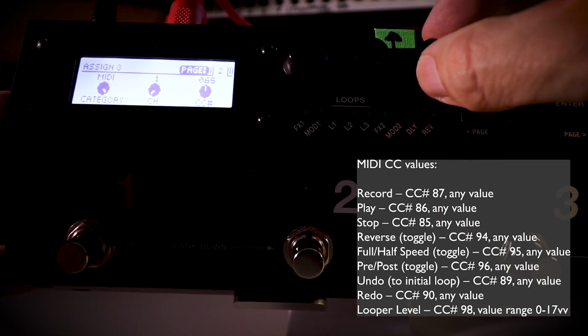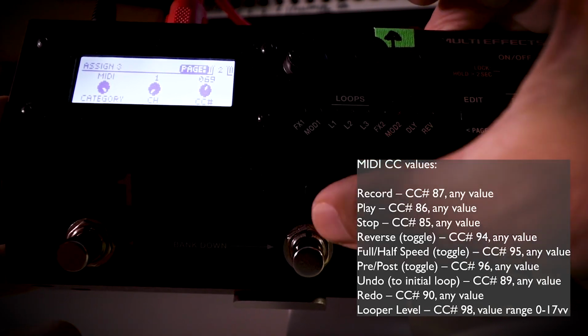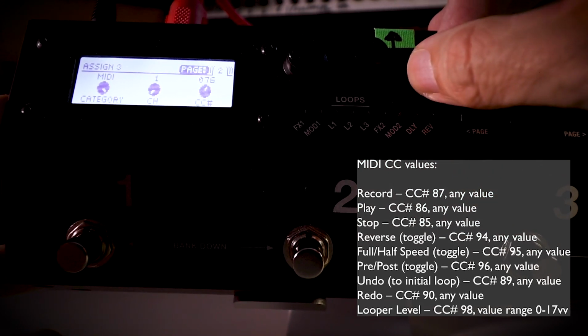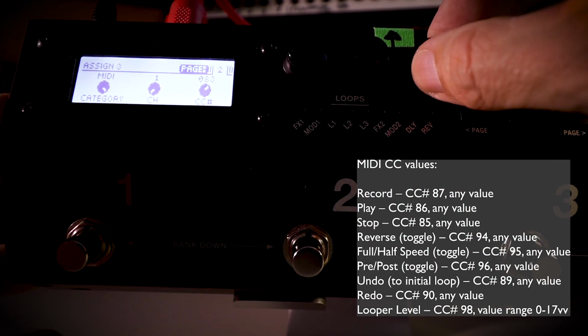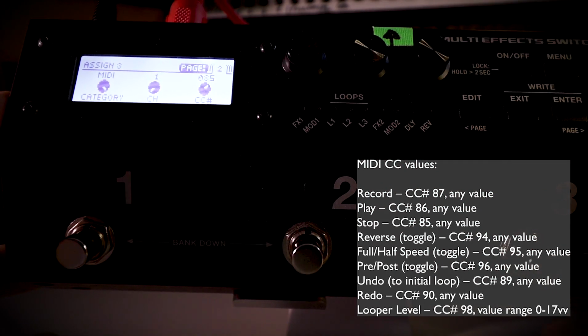Of course, you could put these in any order you want. If you wanted to have stop here and play there and whatever, you can change the order. It doesn't matter as long as these numbers match up with the function that you want to use. So I've got that set to 85. There we go. That is it.